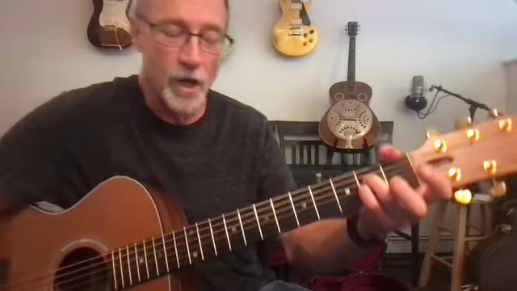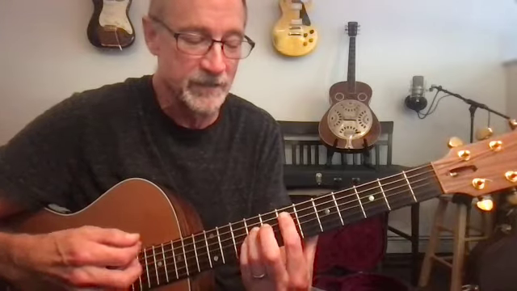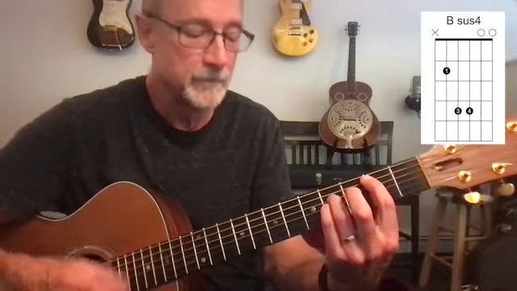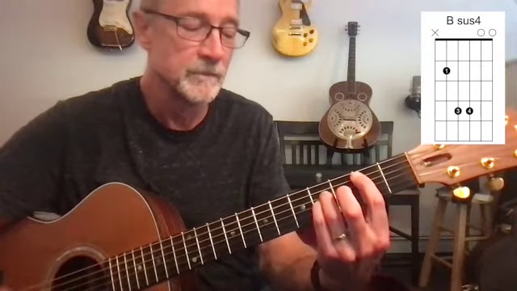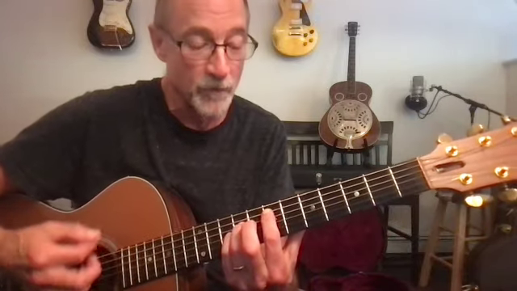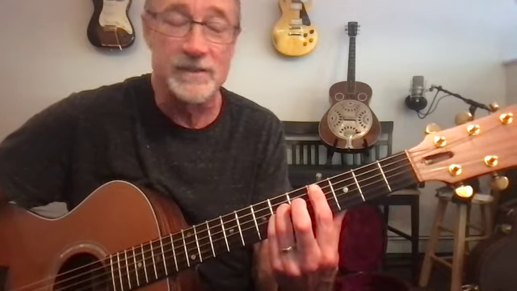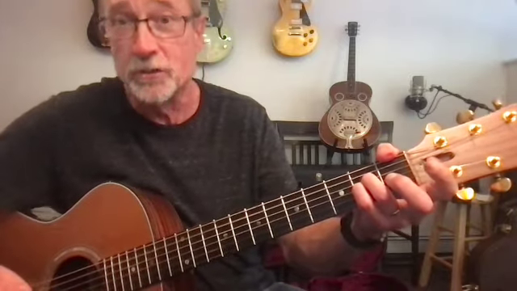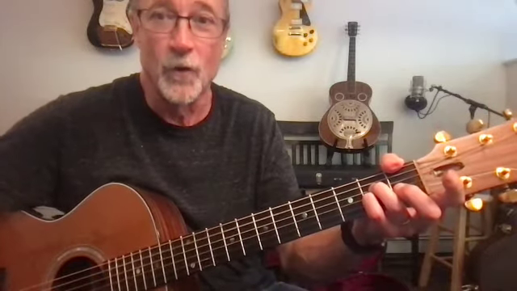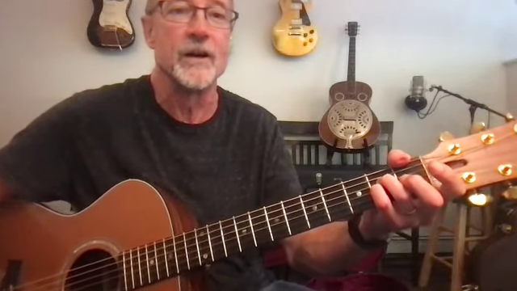So in context, the 1, 6, 4, 5 is done like this. It can be used all over the place in various orders because the 1, 5, 6, 4, 1, the E, 5, the B, C sharp minor 7, the 6, and A add 2, the 4. 1, 5, 6, 4 can be used all over the place in many songs.